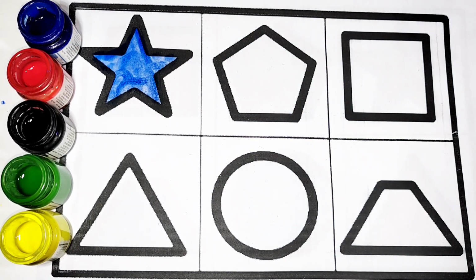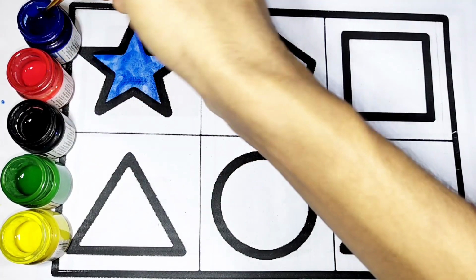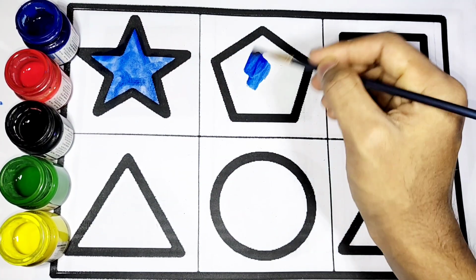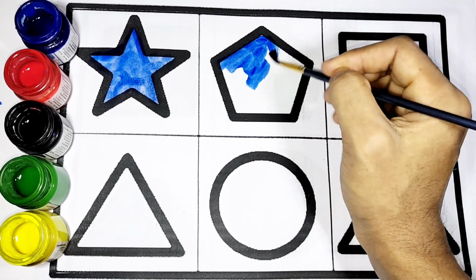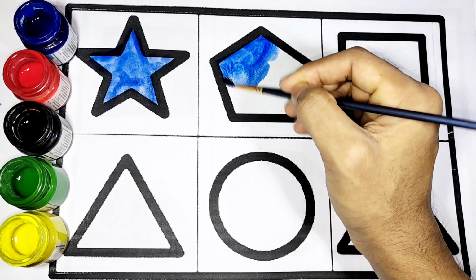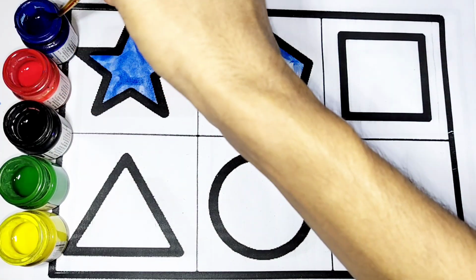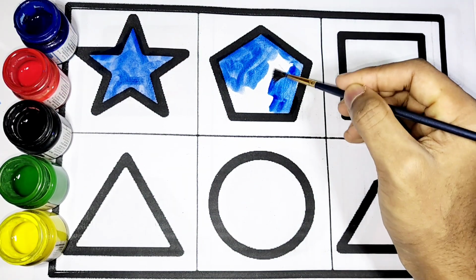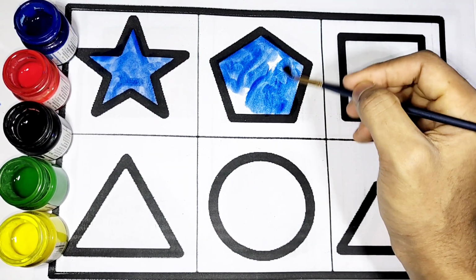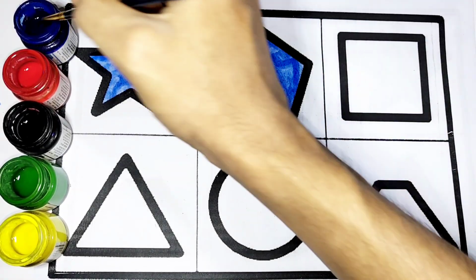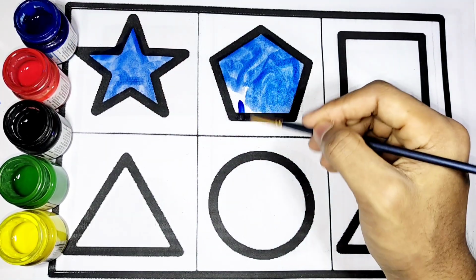Kids, the next one is pentagon. Now we are coloring pentagon.